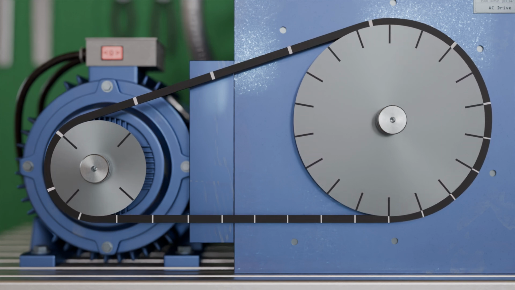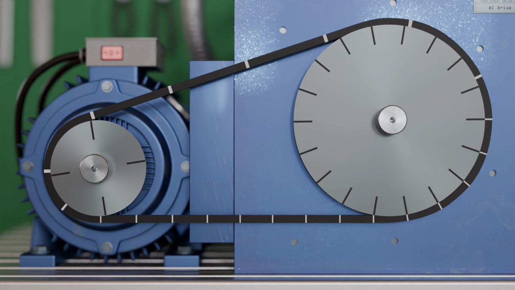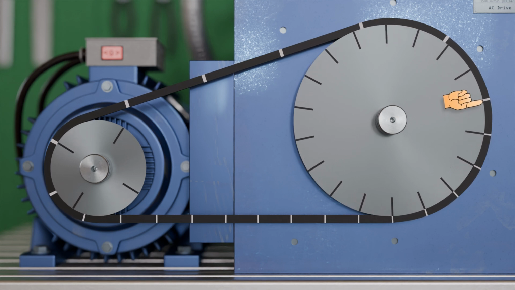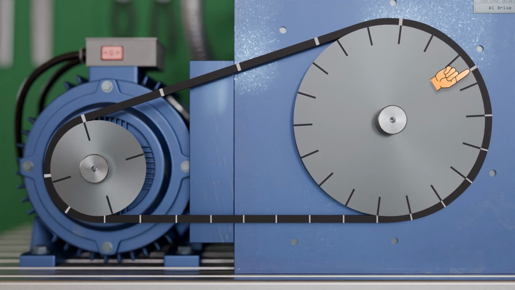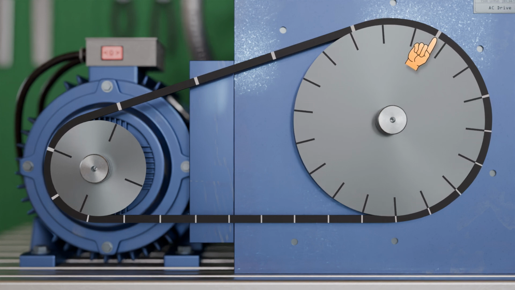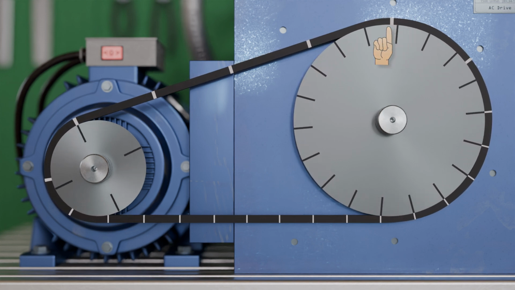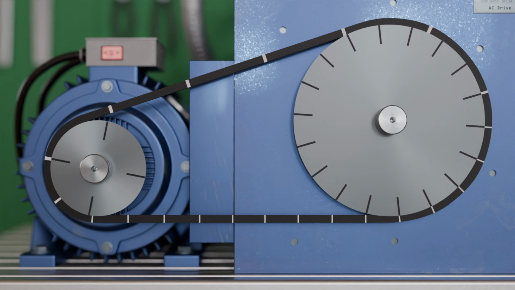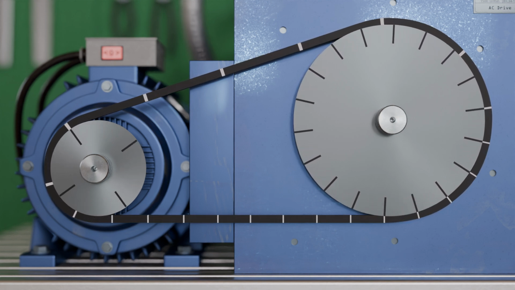If you now take a closer look at a belt section between two marking lines, this section is obviously stretched as it rotates around the driven pulley. The stretching belt section is pulled over the pulley, so to speak, which means that there is a relative movement between the belt and the pulley, resulting in slippage.